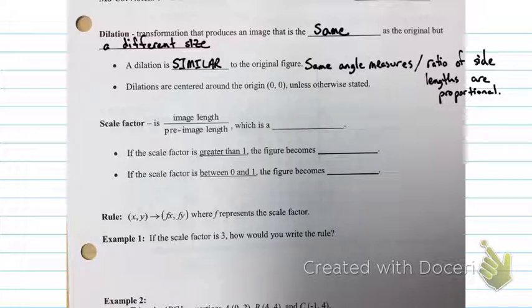Dilations, for our purposes, are going to be centered around the origin (0, 0). That's why I deleted the Khan Academy dilations of triangles. That started centering you around a point that wasn't the origin. So we're going to just focus on origin only.